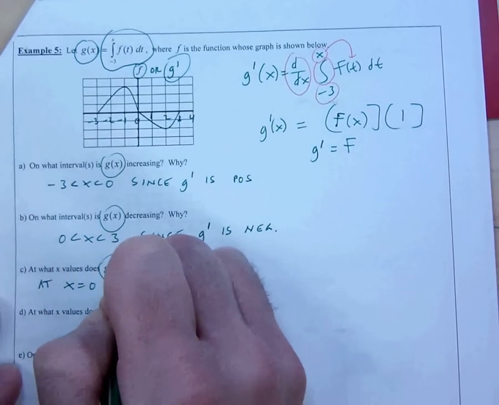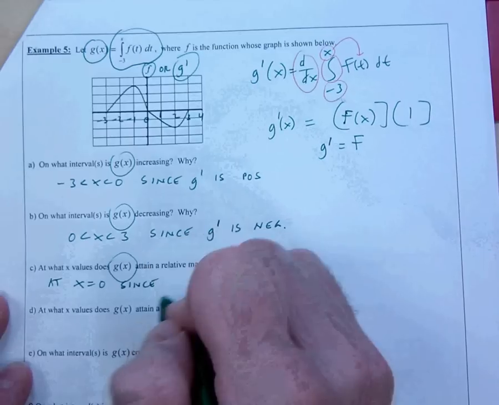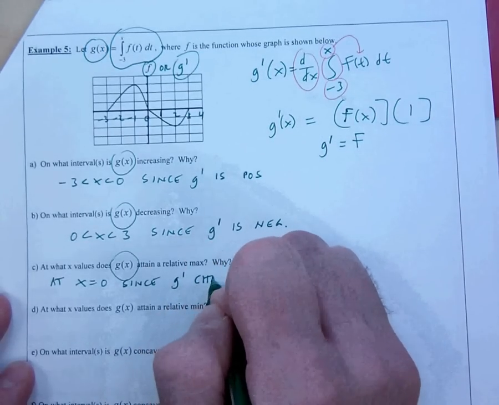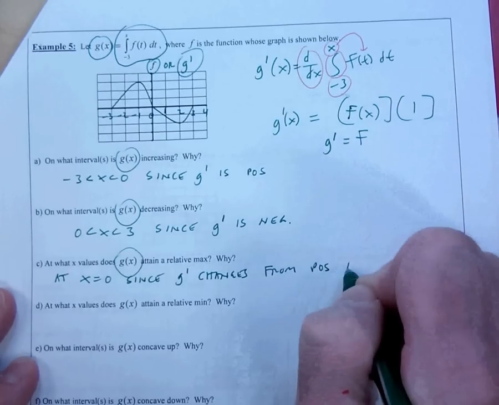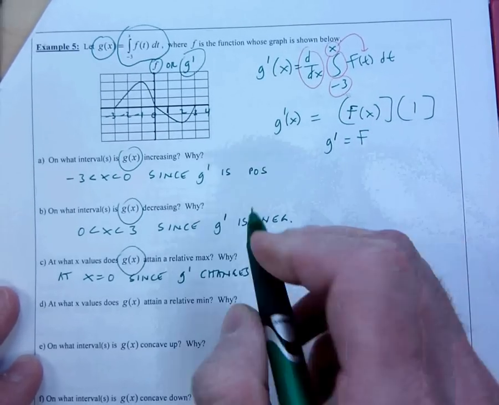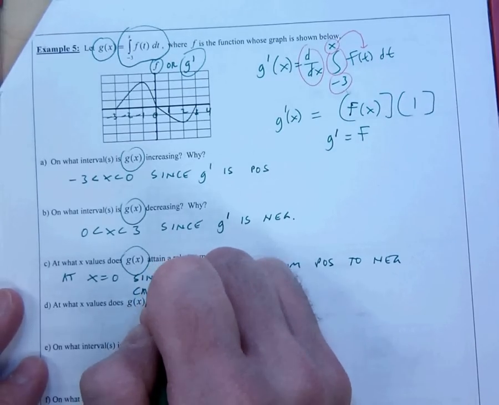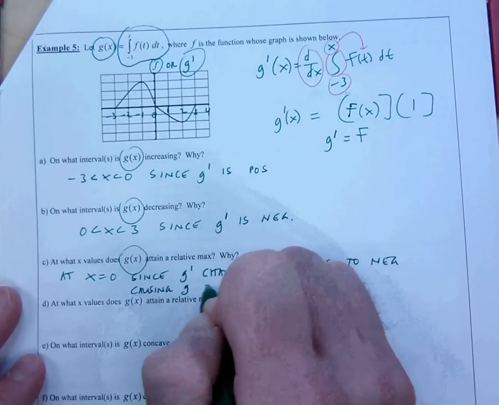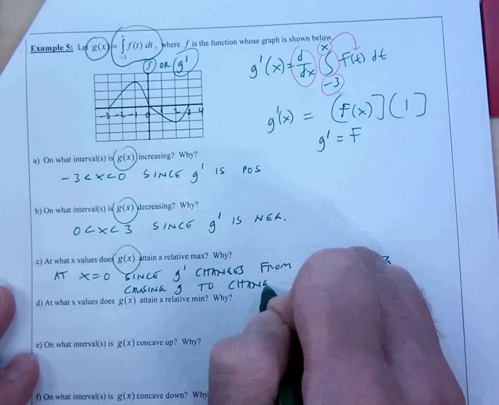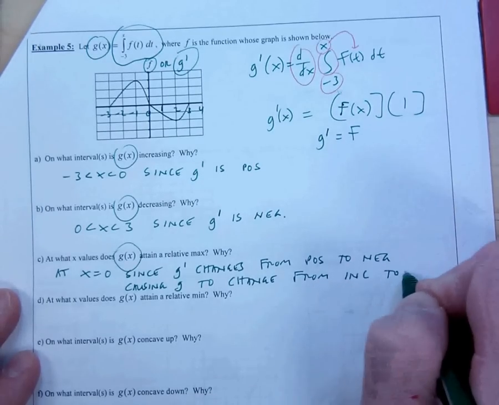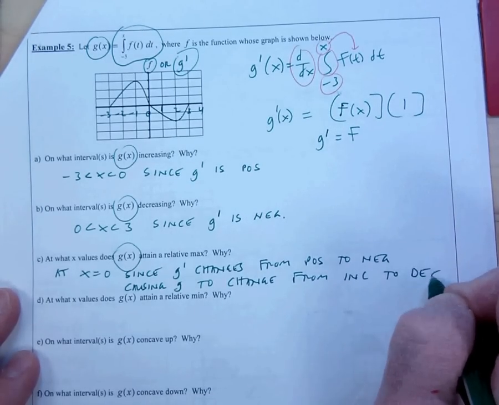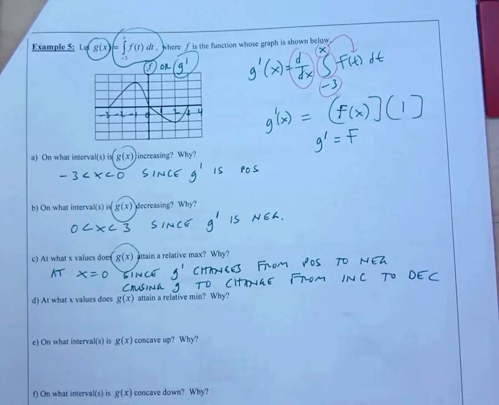And again, your reasoning would be, since G prime changes from positive to negative, causing G to change from increasing to decreasing, and that's what creates a hill. Yes? Again, there's not a whole lot of memorizing there, guys. It should make sense to you by now. Does it? Okay.